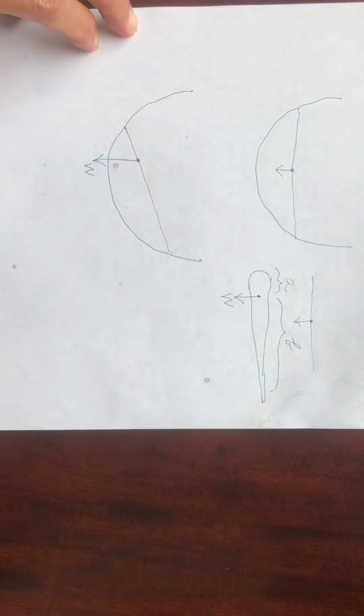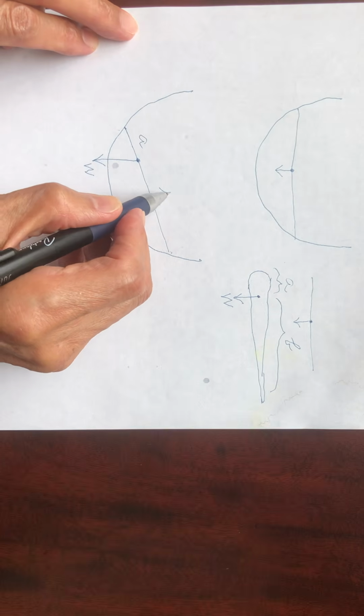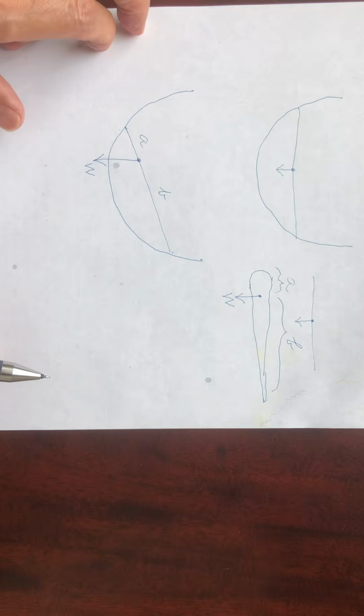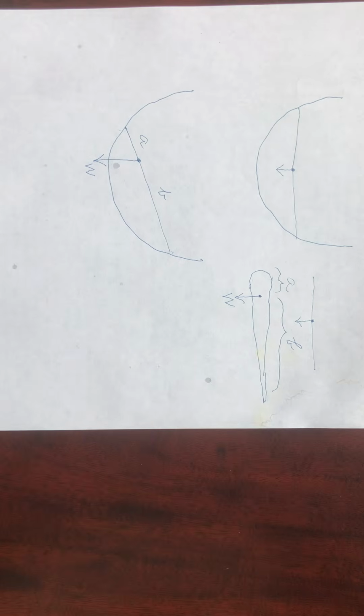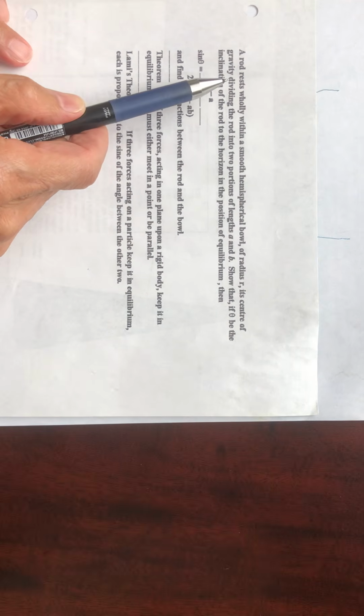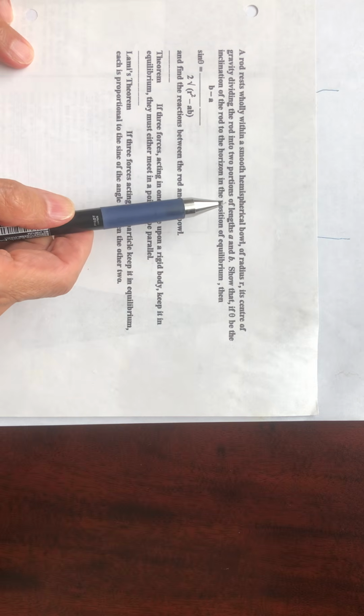Yeah. So this should be the situation. So A and B. And that is this part of the question. That is dividing the rod into two portions of length A and B.